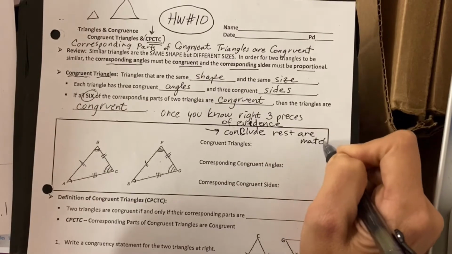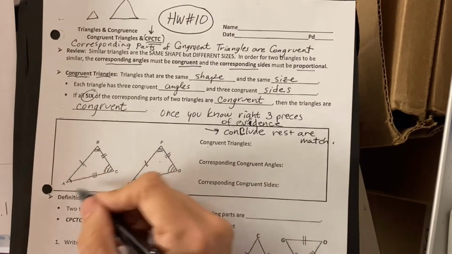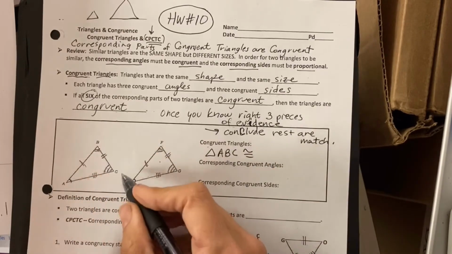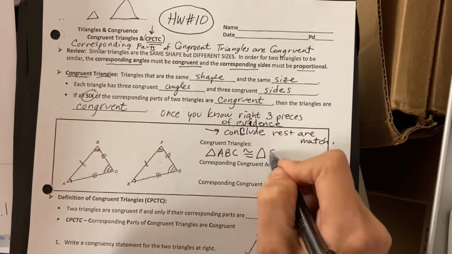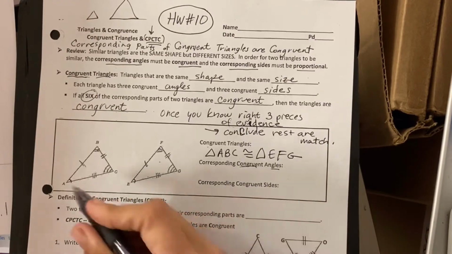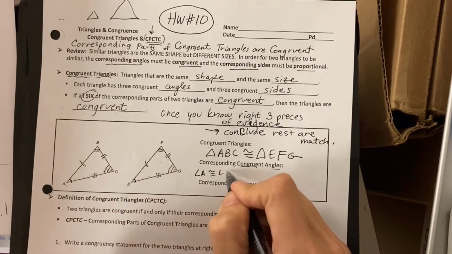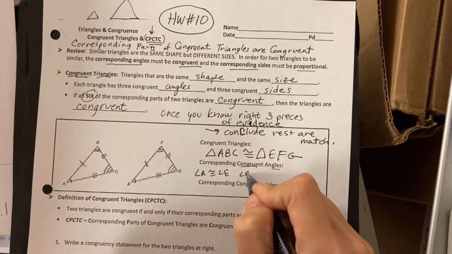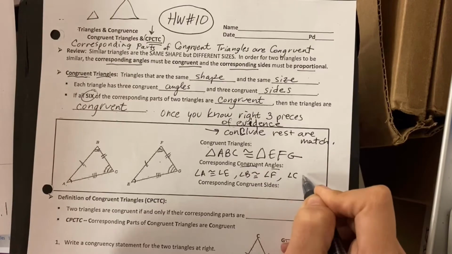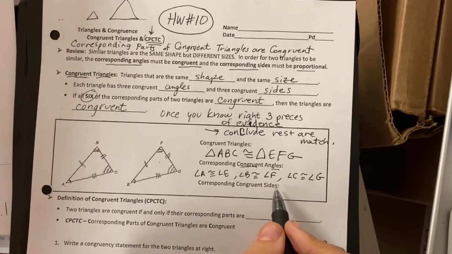Okay, so let's see what that looks like. The way we would say this is triangle ABC is congruent to triangle EFG. If they asked us to write out the congruent angles, I would say angle A matches angle E, angle B matches angle F, and angle C matches angle G. What are the corresponding sides?